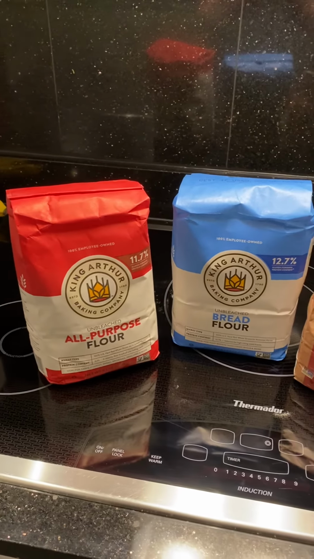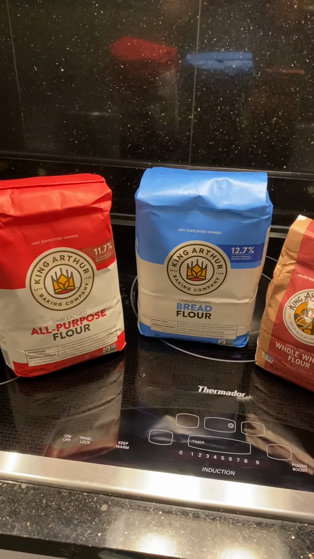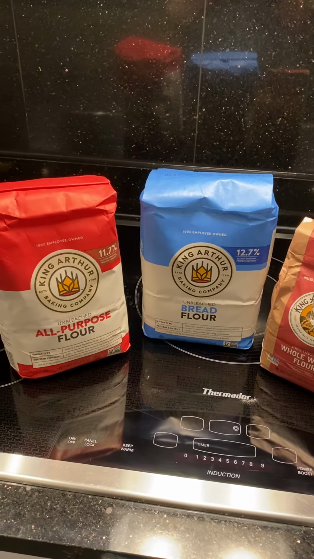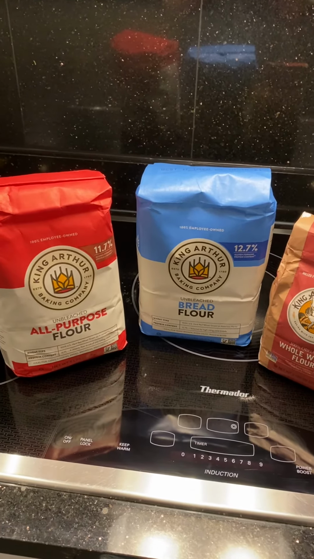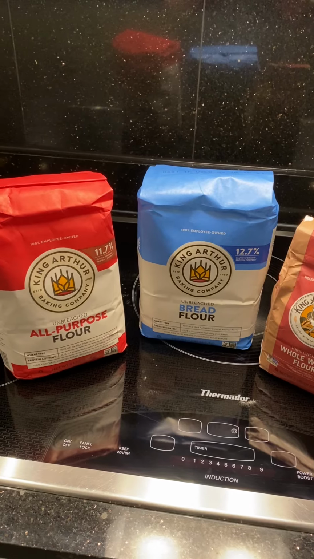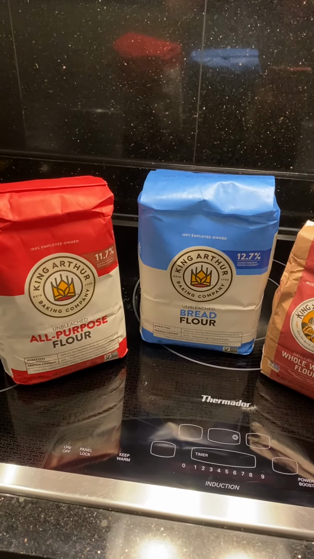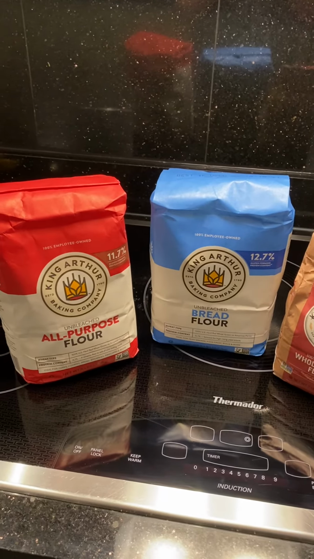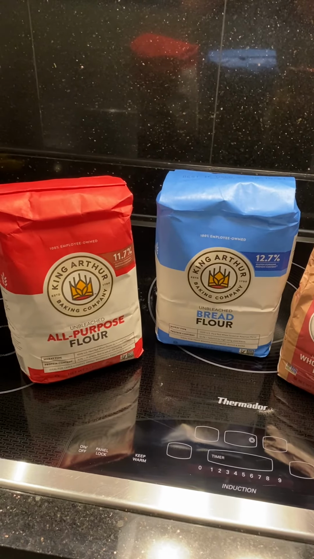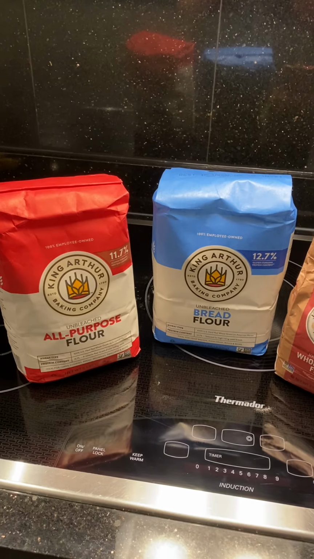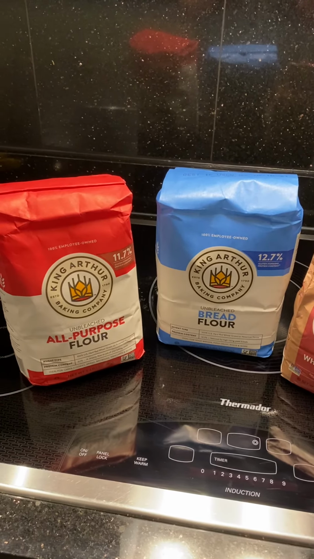So the basic gist here is that yes, you can substitute all-purpose flour in your pizza dough recipes if they call for bread flour. There's no substitutions or ratios to keep in mind. I actually find personally that there is a difference in flavor. So I do prefer using bread flour over all-purpose flour.